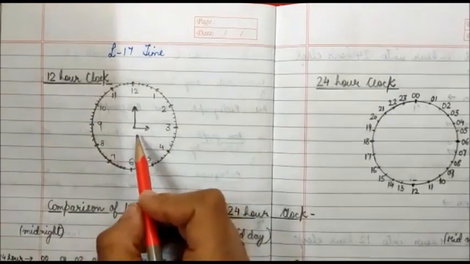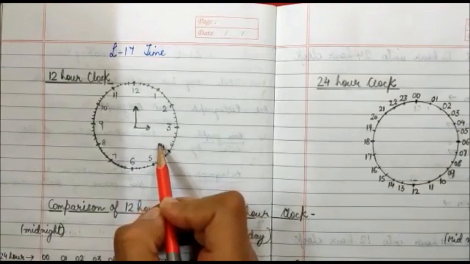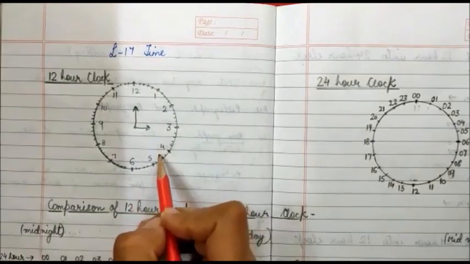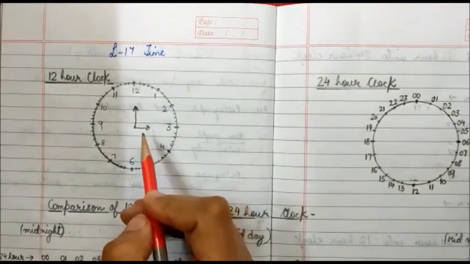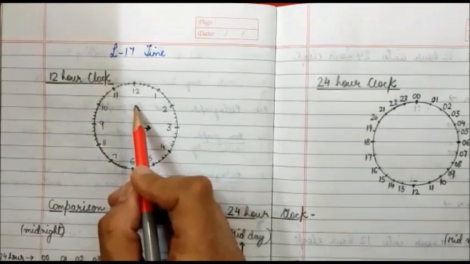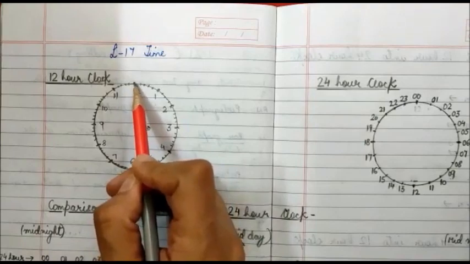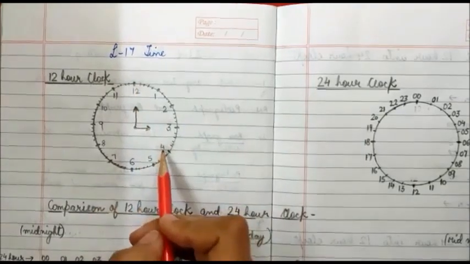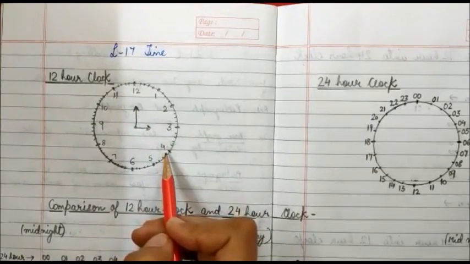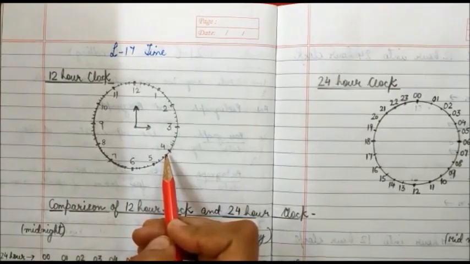The hour hand takes 60 minutes to go from one big division to another, and the minute hand takes 60 seconds to go from one small division to another. So in 1 hour there are 60 minutes, in 1 minute 60 seconds, and in 1 day there are 24 hours.